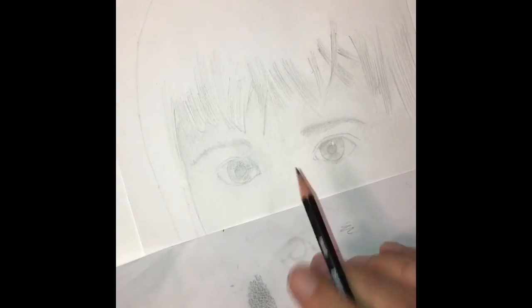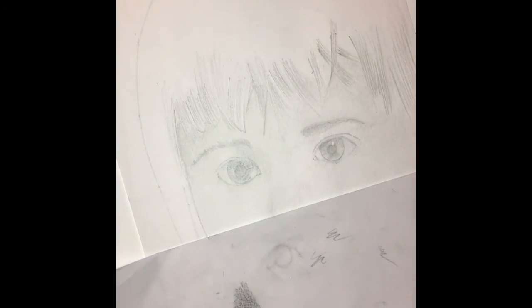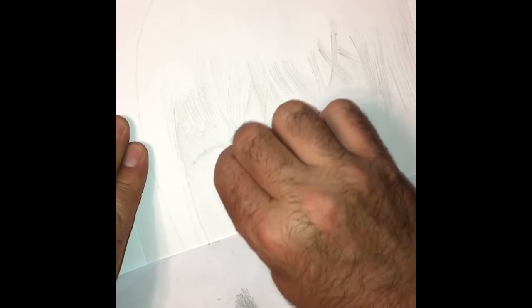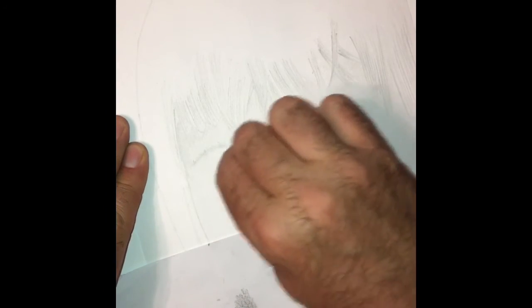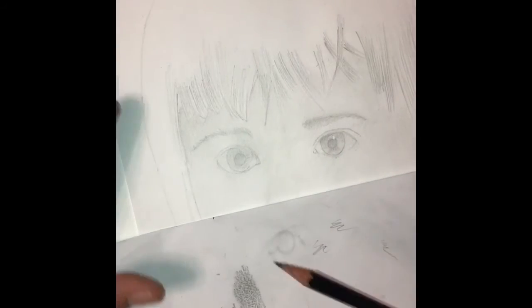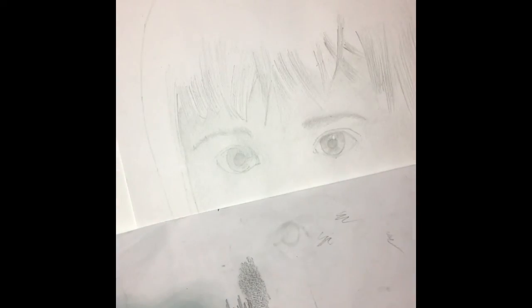So again, I'm never going to get my dark values in with this 4H, so I'm not worrying too much. I just need to know where they are. I'm going to blend that. Add my highlighting.